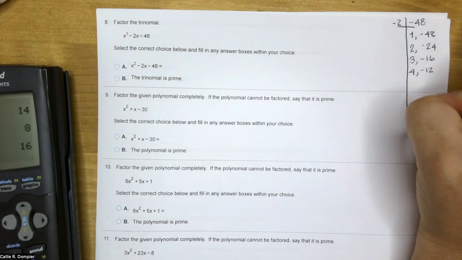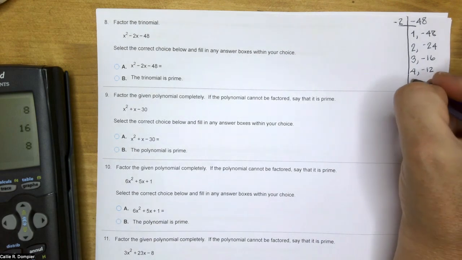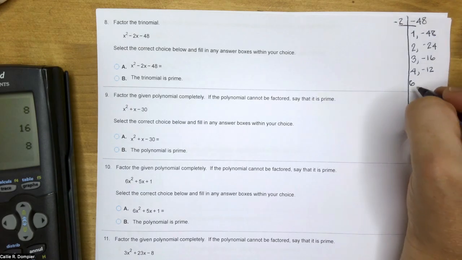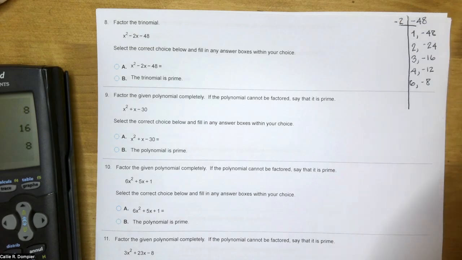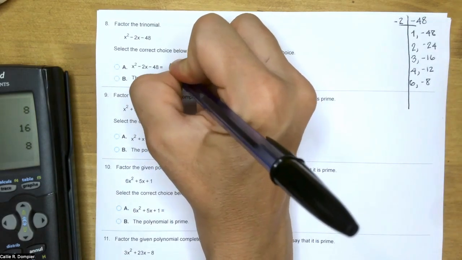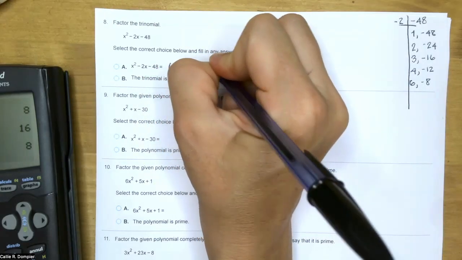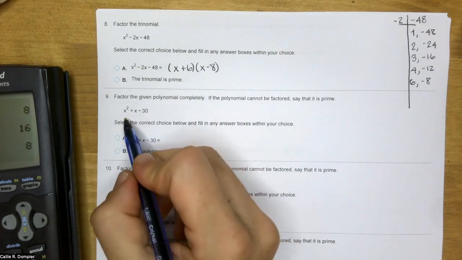It's not going to be divisible by 5. 48 divided by 6 is 8. So we're going to do a positive 6, and the bigger number has to be negative, so a negative 8. See how when you add those together, you get negative 2, and when you multiply them, you get negative 48. So this one is going to be x plus 6 times x minus 8. Make sure you get the signs correct, because the whole answer will be wrong just because your sign is off. Good?